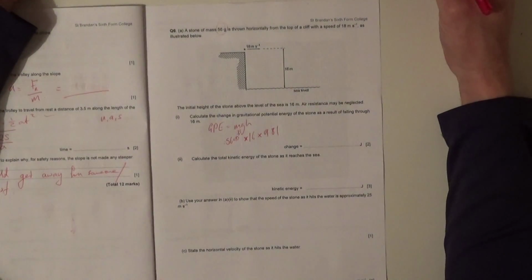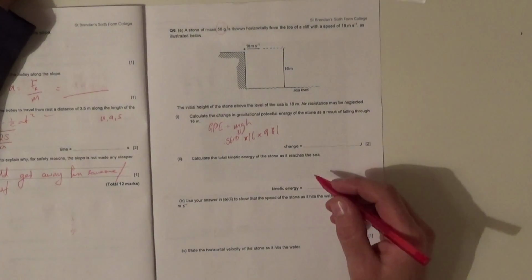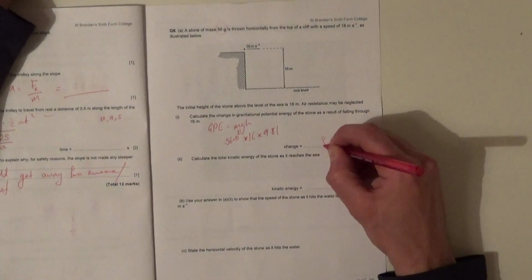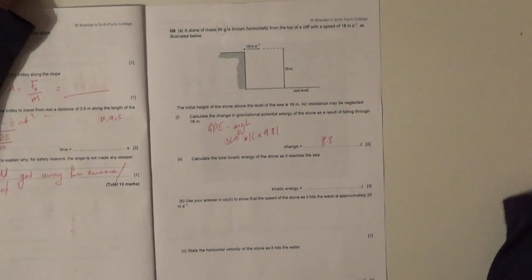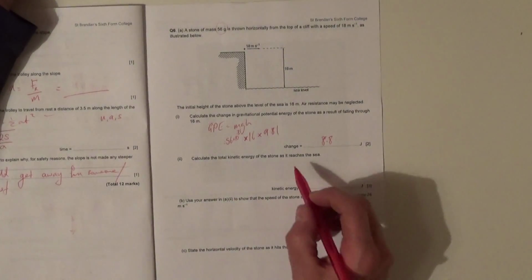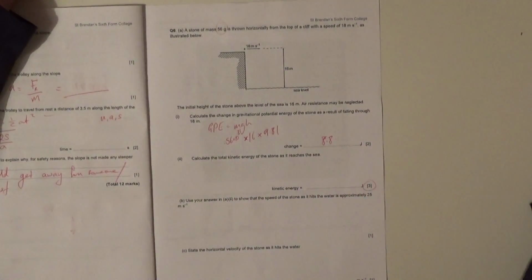I'm even going to do it for you. What is that value? The value is something like 8.78, so roughly 8.8 joules. Okay, and then it wants you to calculate the total kinetic energy of the stone as it reaches the sea. And looking down here, it's a 3-mark question. It's not going to be just calculate the kinetic energy.